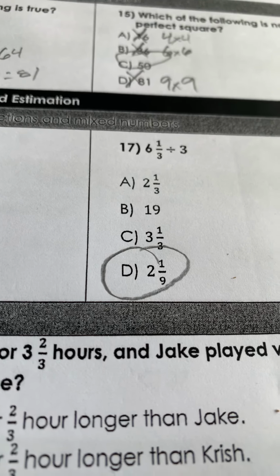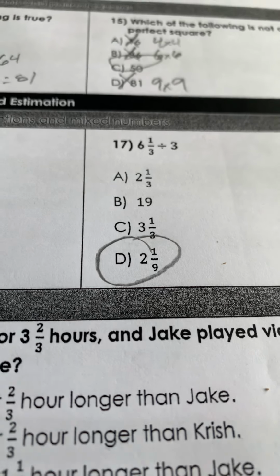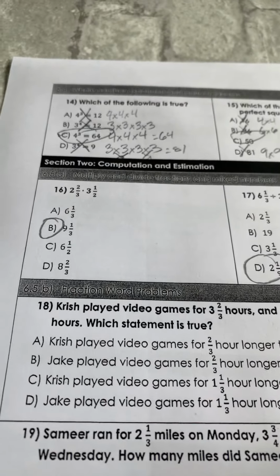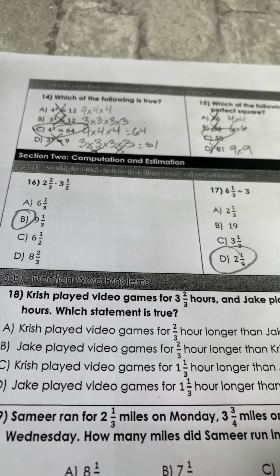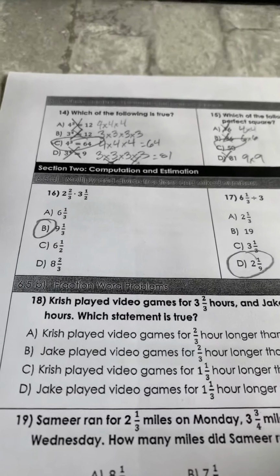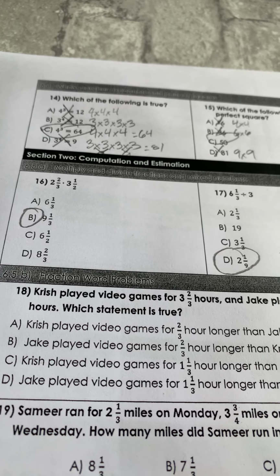Okay? All right. So that was all with multiplying and dividing. Now let's put it in some word problems. All right. So 18. Chris played video games for 3 2/3 hours, and Jake played video games for 4 1/3 hours. Which statement is true?